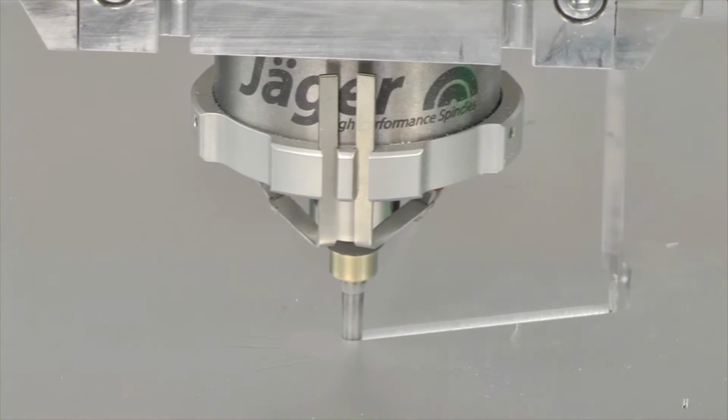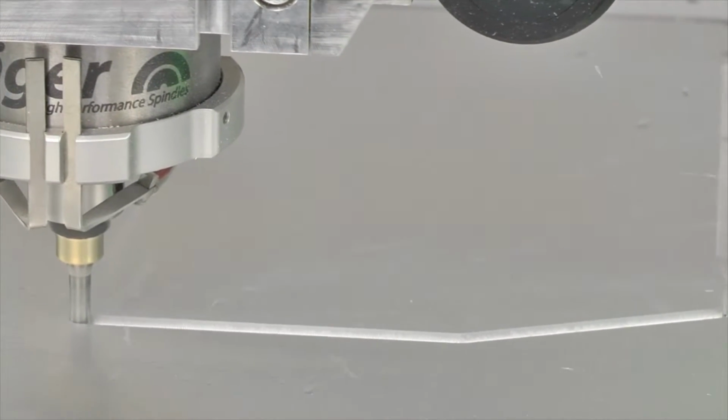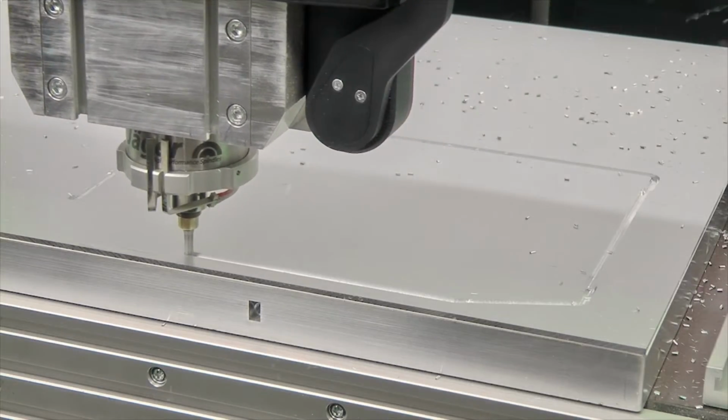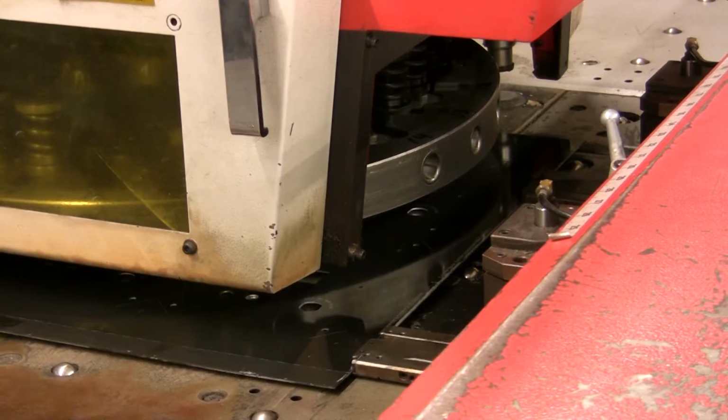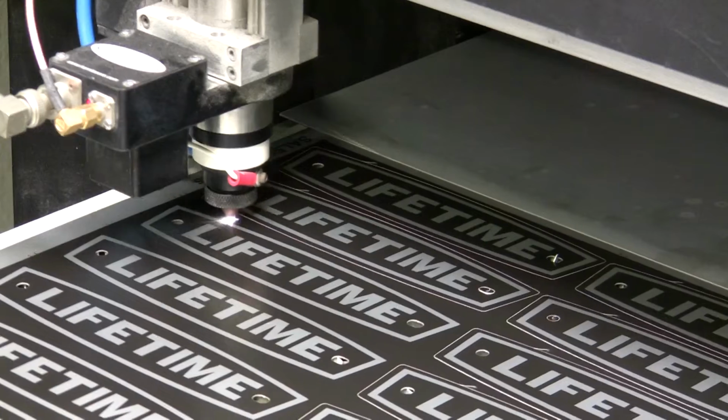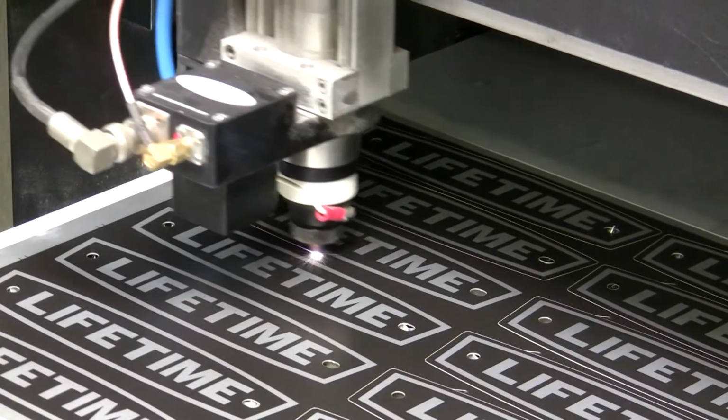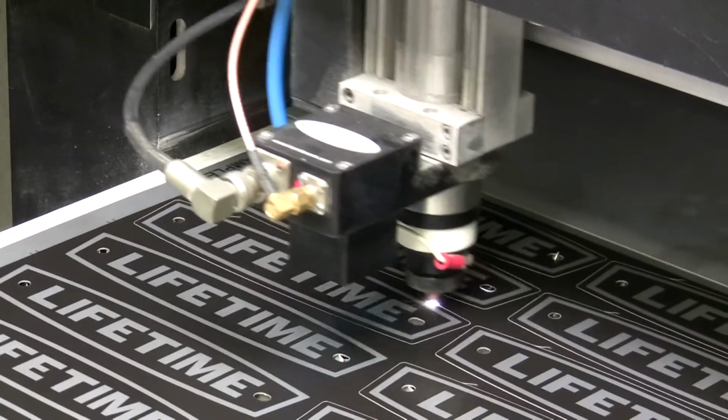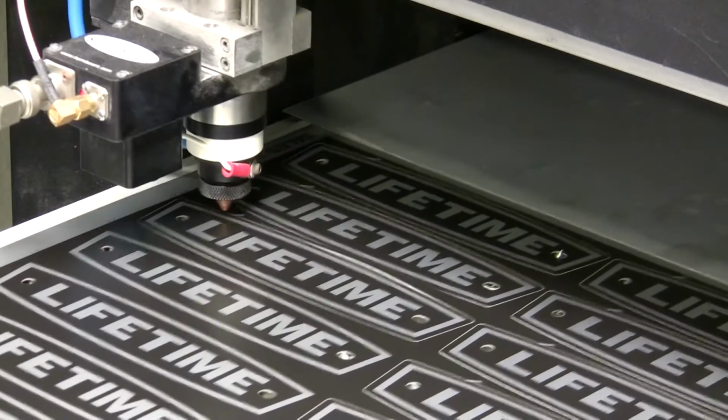Much of today's fabrication is automated with computerized numerical control, or CNC, where machine tools, including punch presses, mills, and lasers, are operated by precisely programmed commands entered into a computer. But what are the differences between these three processes?